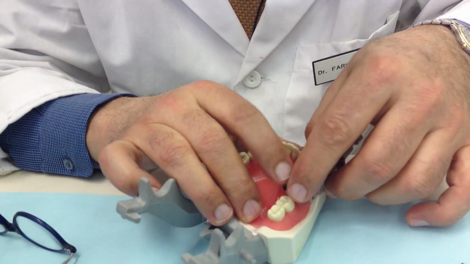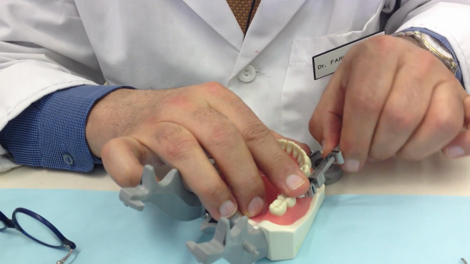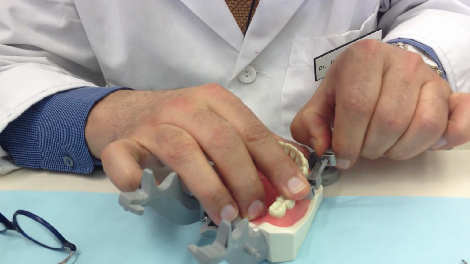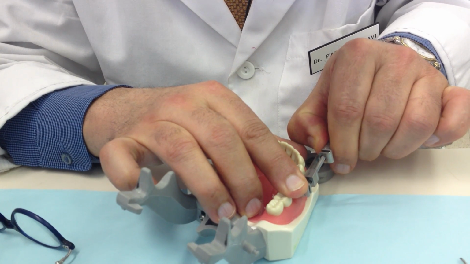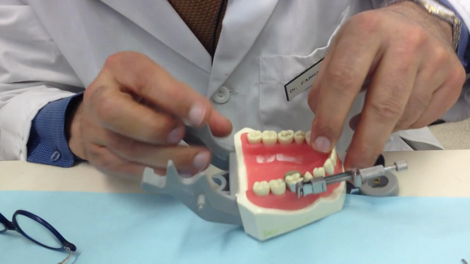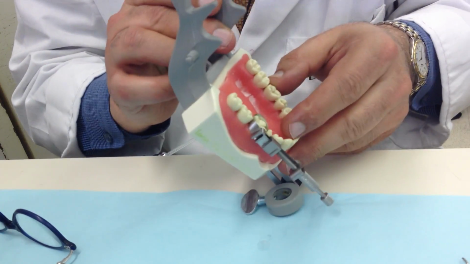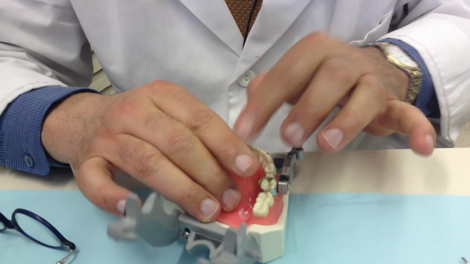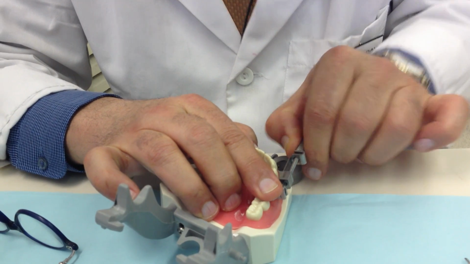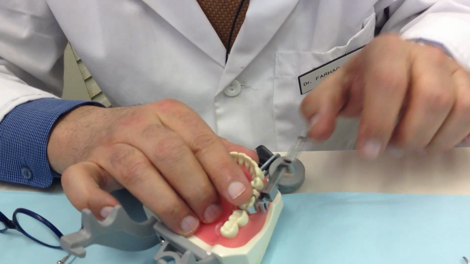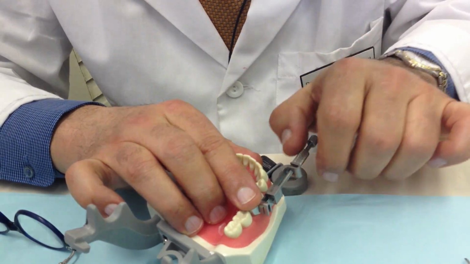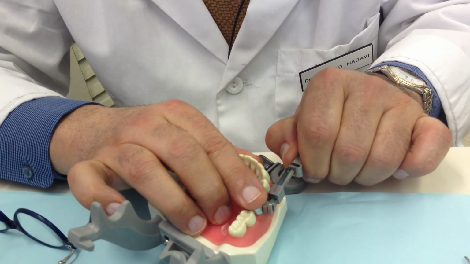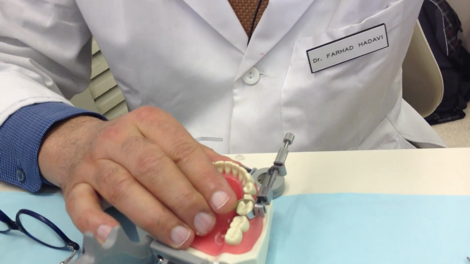I place that one over here. I tighten it as much as possible. Can you see that one? I tighten that one. I check it again. Yeah, this is exactly 1.5 millimeter above the adjacent marginal ridge, correct? I tighten that one. And then I turn it about a quarter round, counterclockwise. That's it. And I'll tell you why.